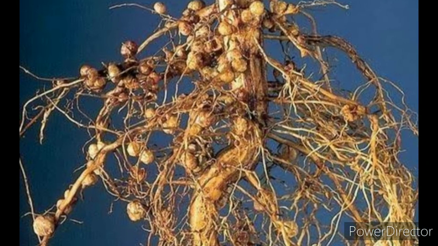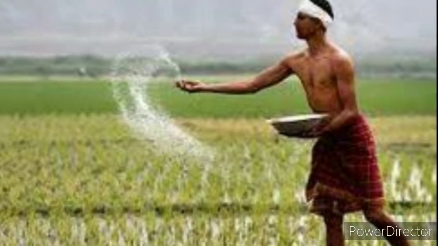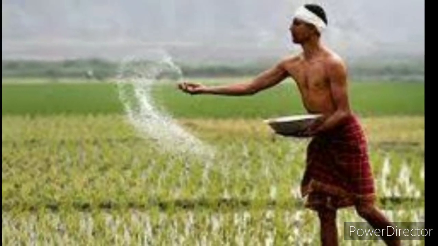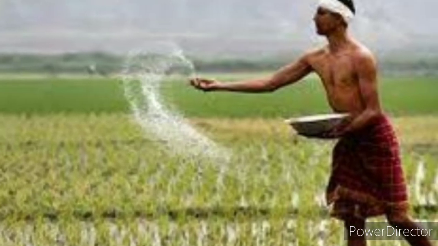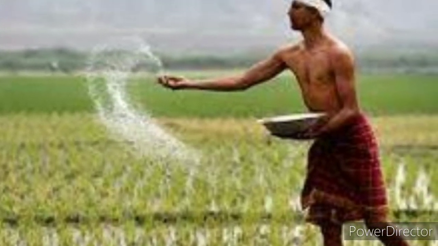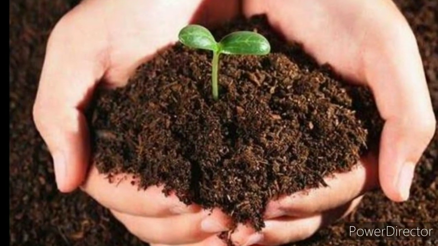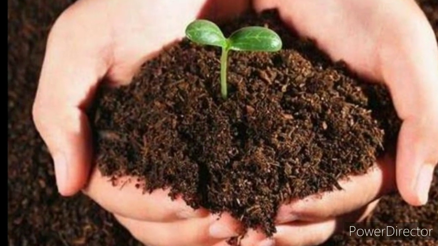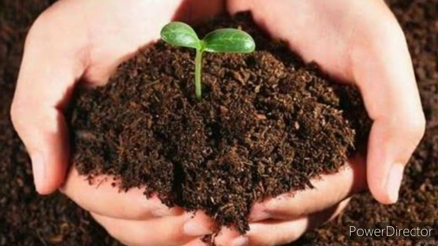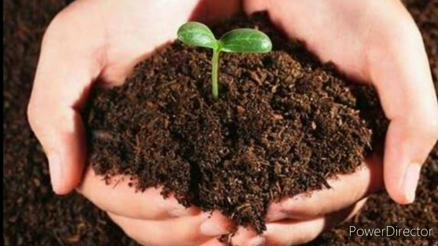Example, Rhizobium. Although the chemical fertilizers increase food production, they degrade the natural habitat. So, dear students, we must use the natural, that is organic fertilizers. We must avoid the chemical fertilizers.